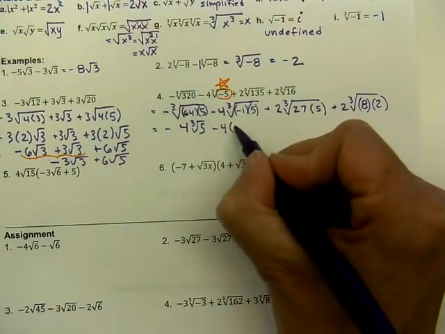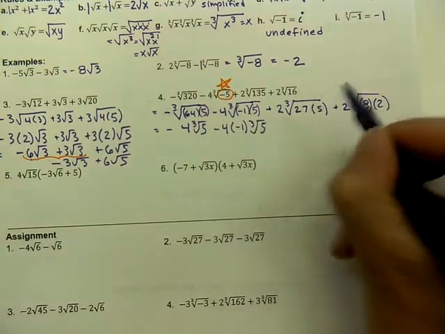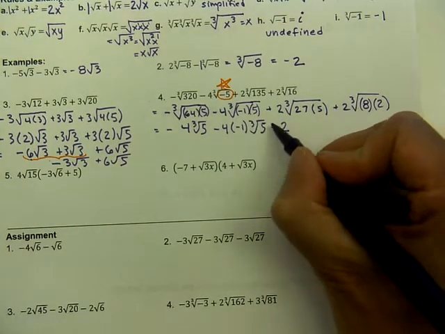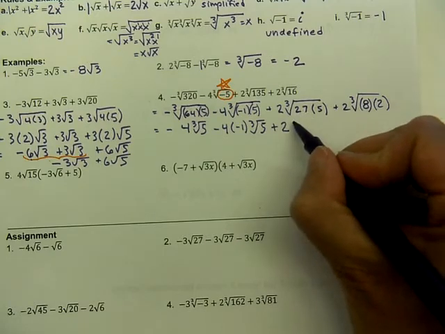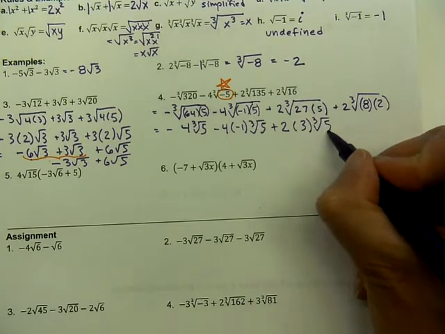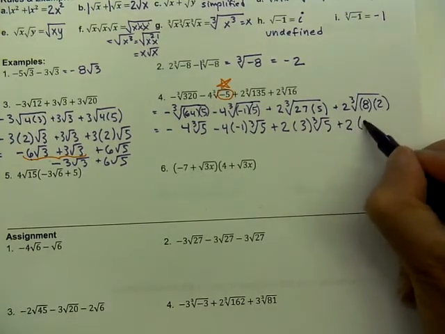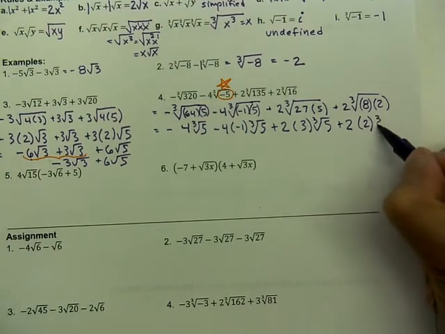The cubed root of -1 is -1, and we have the cubed root of 5 in back of that. For the next term, we have the 2 as a coefficient. The cubed root of 27 is 3, and then the cubed root of 5 is in back of those. Lastly, we have a coefficient of 2. We take the cubed root of 8, which is 2, and then the back of that is cubed root of 2.